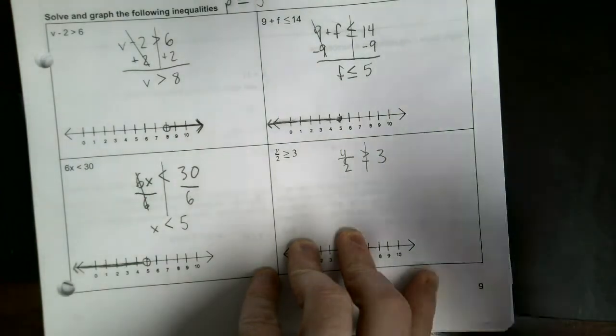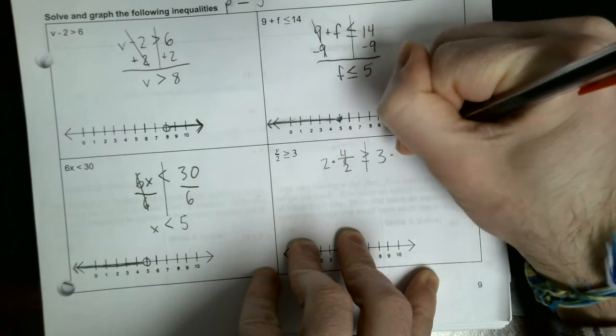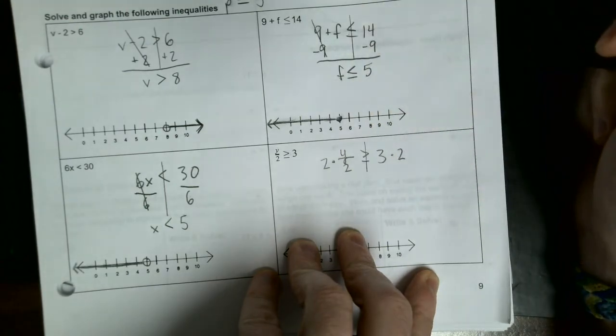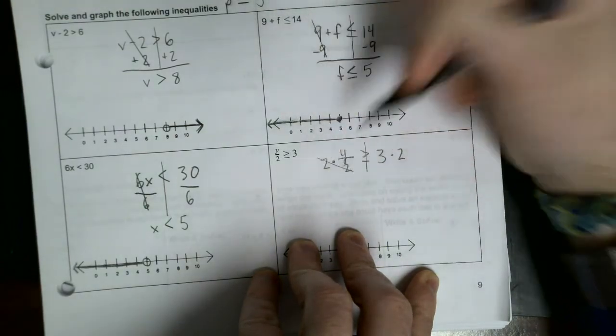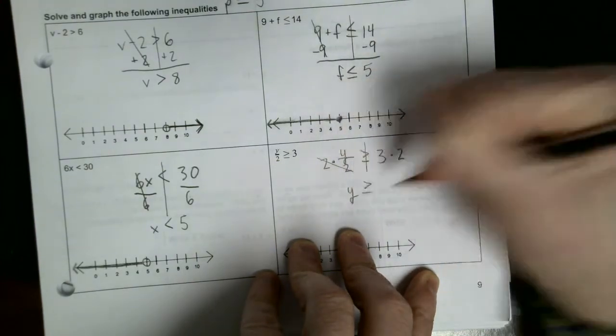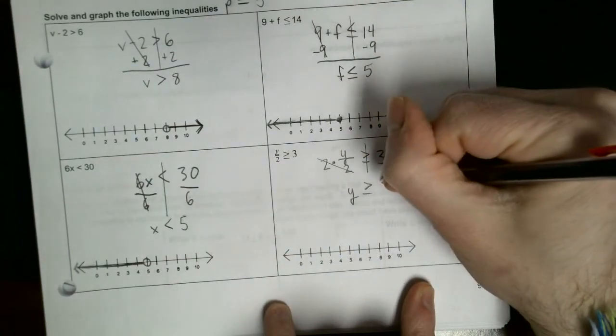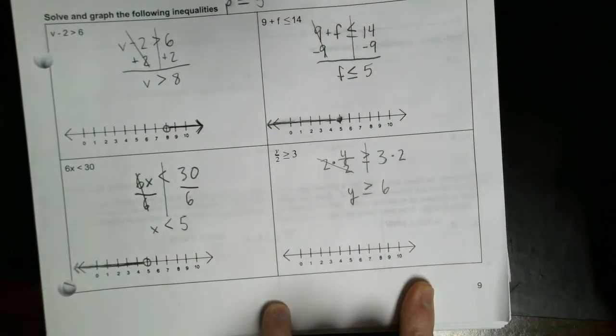We're going to multiply by 2, times 2 on this side and on the other side. 2's cancel out. We get y has to be greater than or equal to 3 times 2, which is 6. Y has to be greater than or equal to 6.